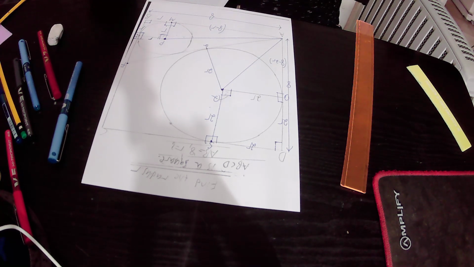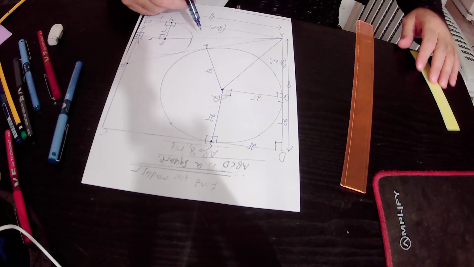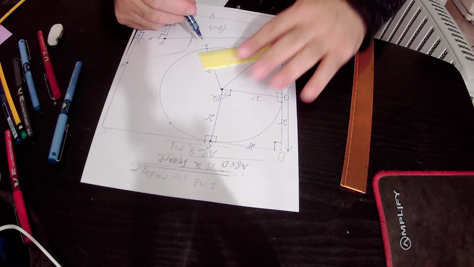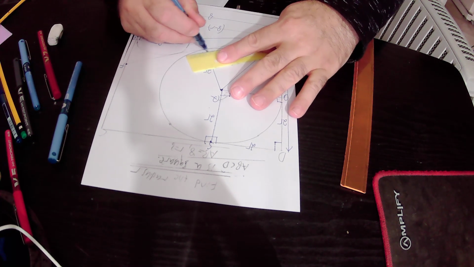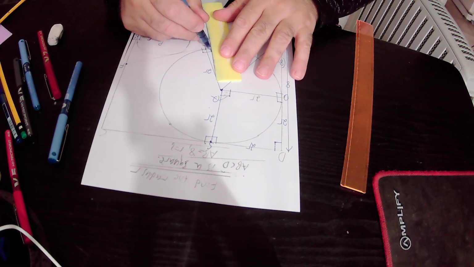Therefore, according to rule number 1, whenever you have a radius drawn to the point of tangency of a tangent, then that tangent will be perpendicular to that radius. That is to say, this angle equals 90 degrees, and this angle also equals 90 degrees.